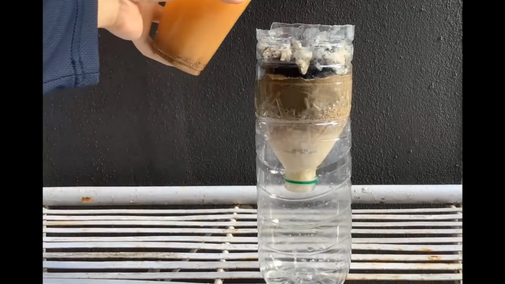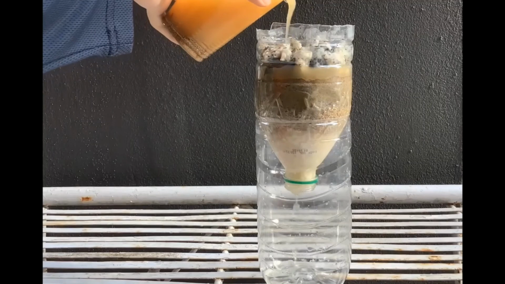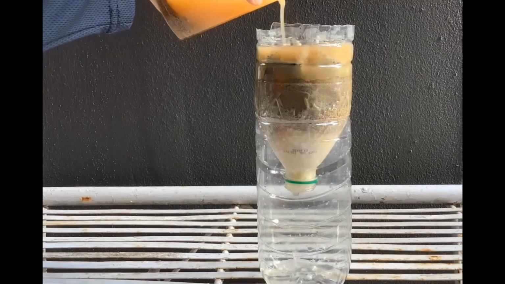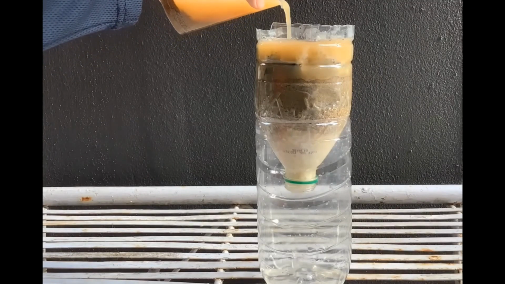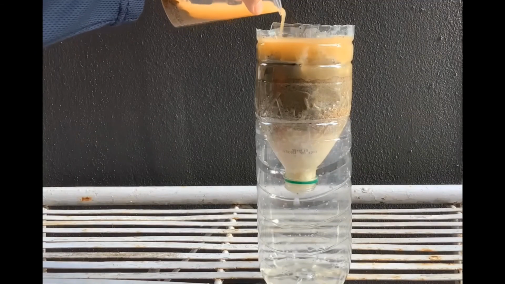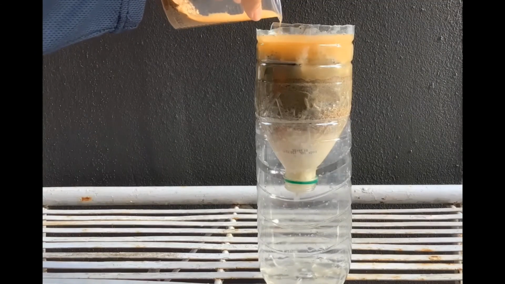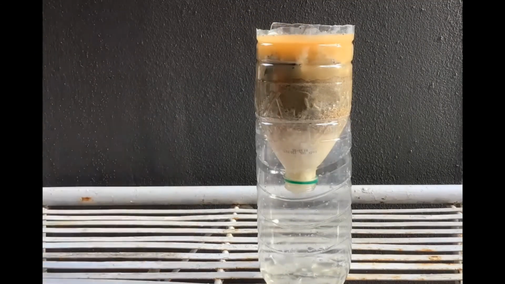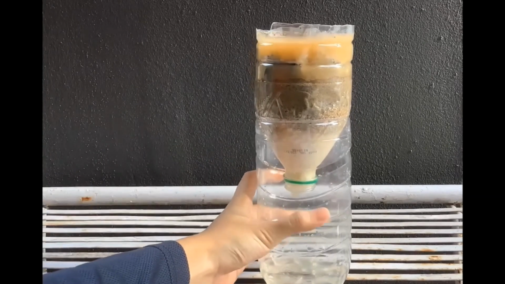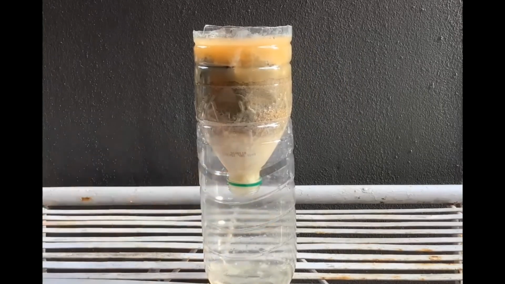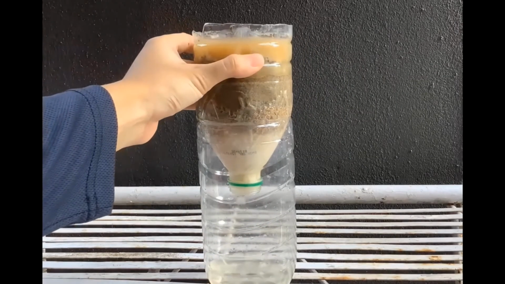Pour in some dirty water and you can see how the filtration of the water filter works. The filtration of water begins with the first layer of rocks and pebbles. Rocks and pebbles filter out larger sediments. The water then goes through the next layer of filtration, which is charcoal. Charcoal removes contamination and impurities by adsorption.